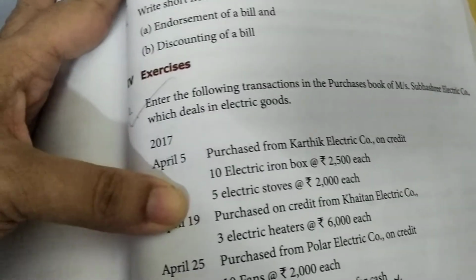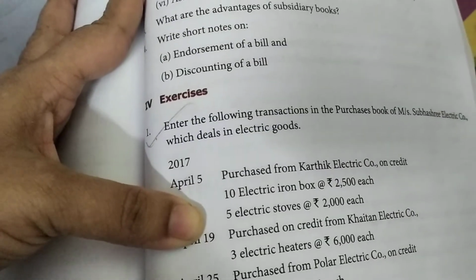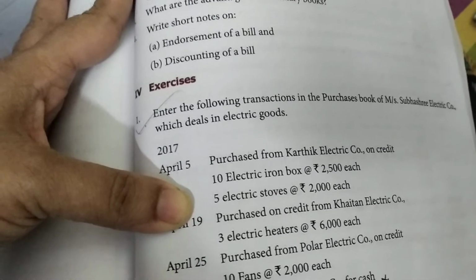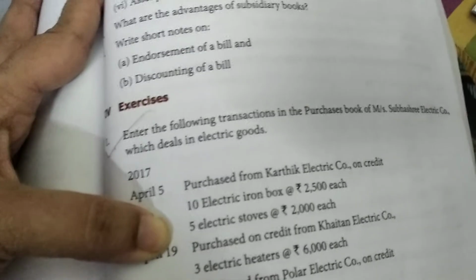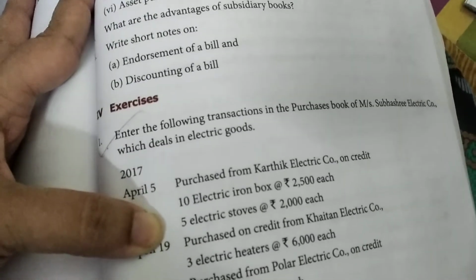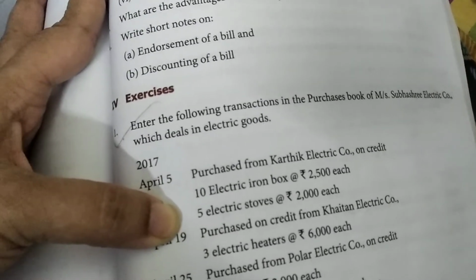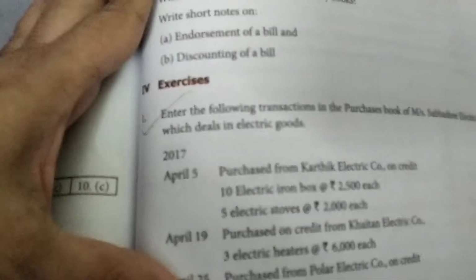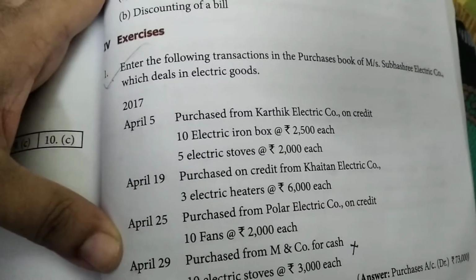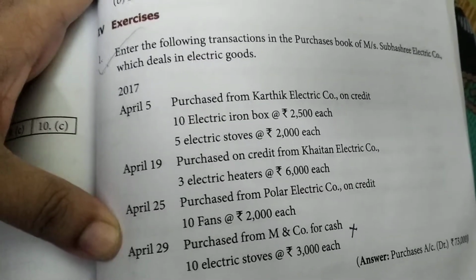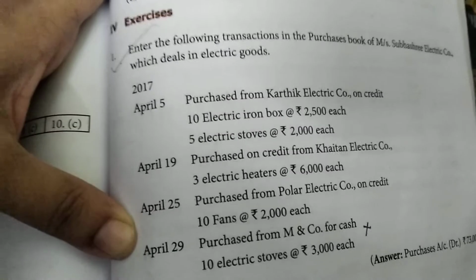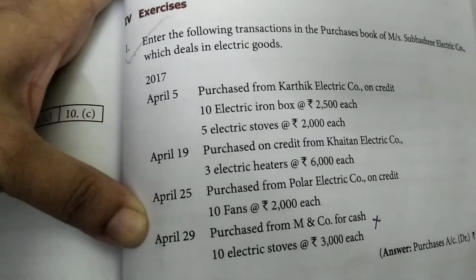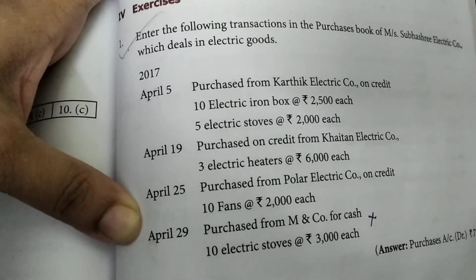So welcome back students. Now let us move on to the first exercise problem from this chapter, Subsidiary books. Enter the following transaction in the purchase book of Subsidiary Electric Company which deals in electric goods. 2017, 5th of April, purchase from Karthik Electric Company on credit 10 electric iron boxes at Rs 2500 each and 5 electric stoves at Rs 2000 each.